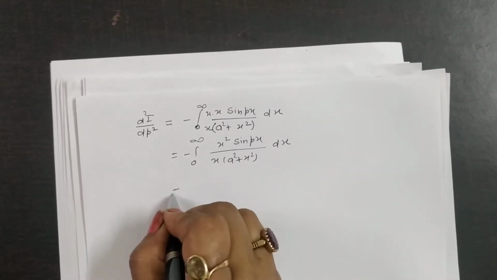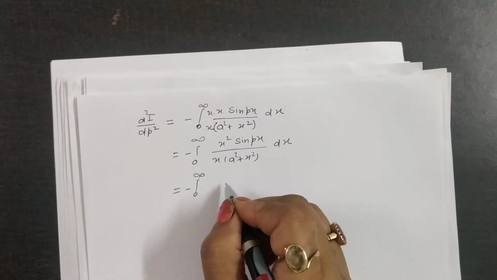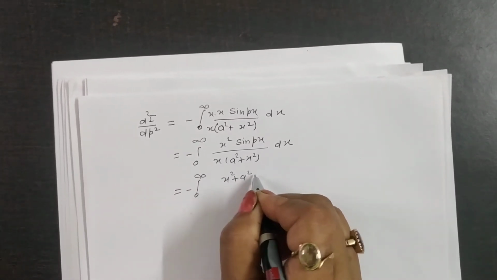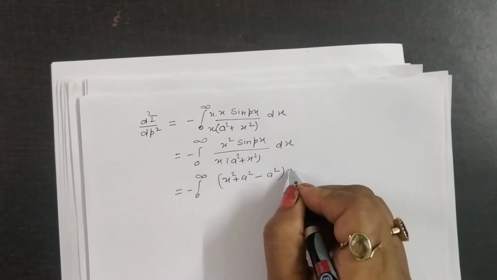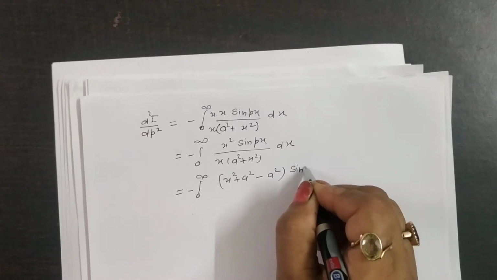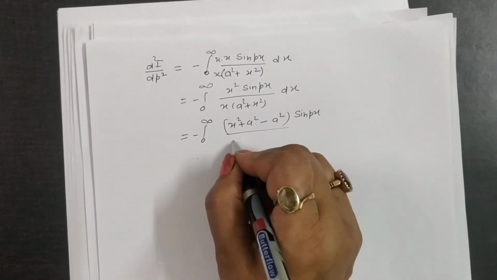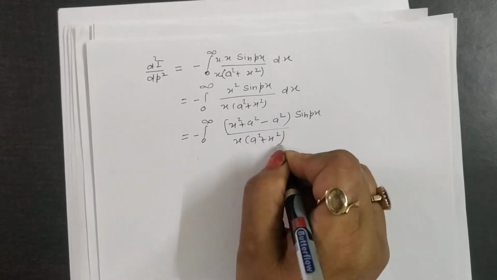Now this can also be written as minus the integral from 0 to infinity, where x square can be written as x square plus a square minus a square, sine px divided by x into a square plus x square dx.